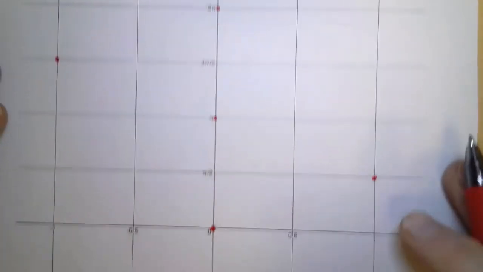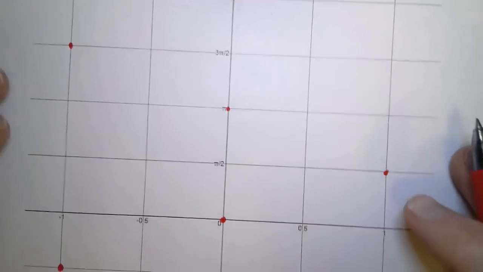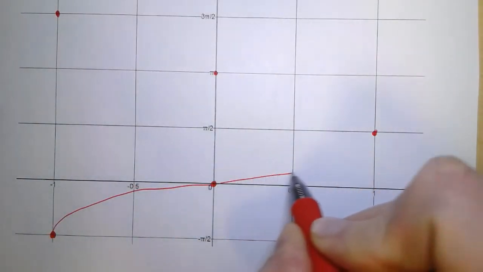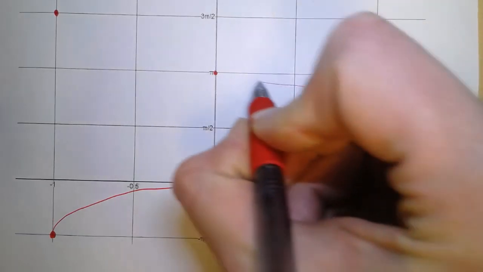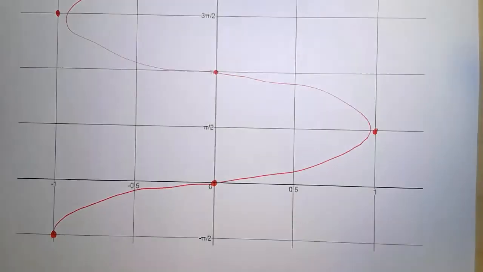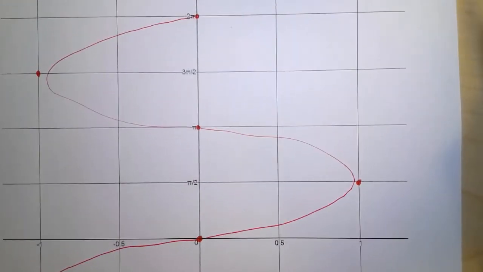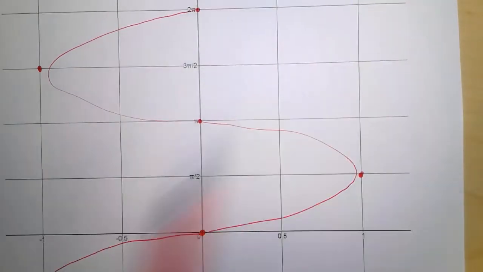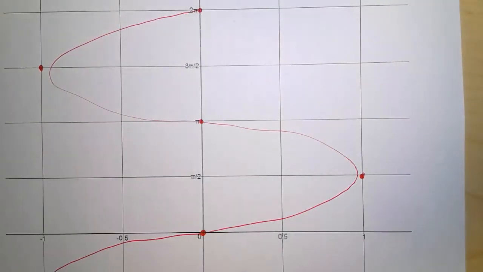And so if we look at this graph, we have this kind of shape. It curves in this direction. Now it kind of looks like a sine graph. It just goes back and forth in the other way. It just goes up and down as it waves back and forth. The problem is this is not a function.